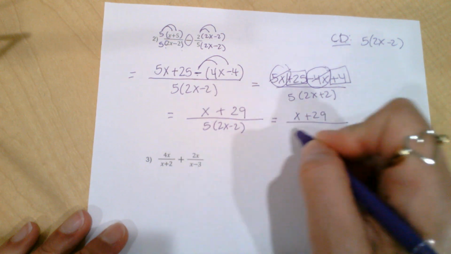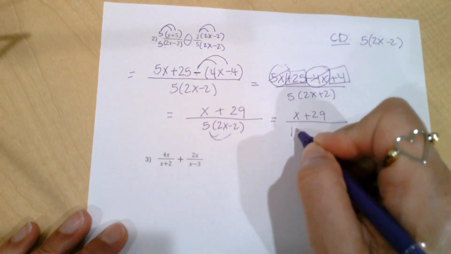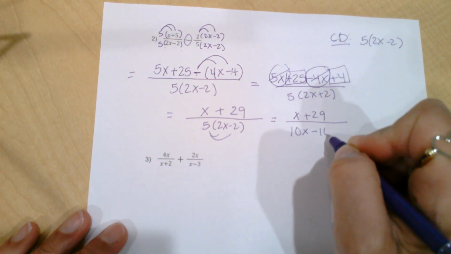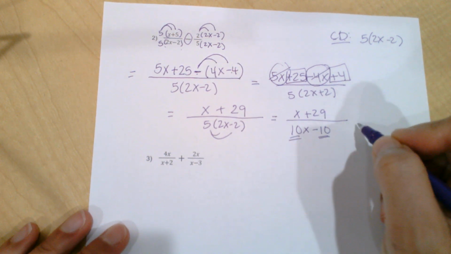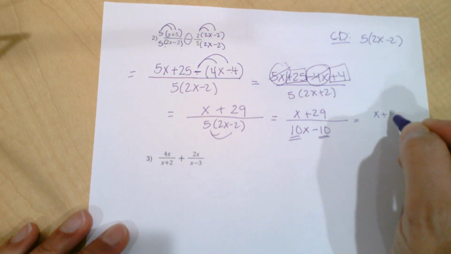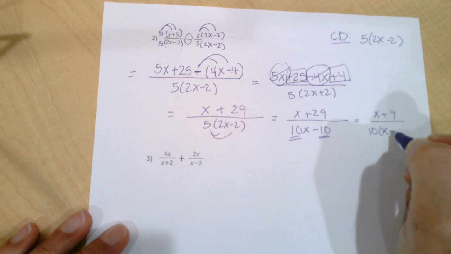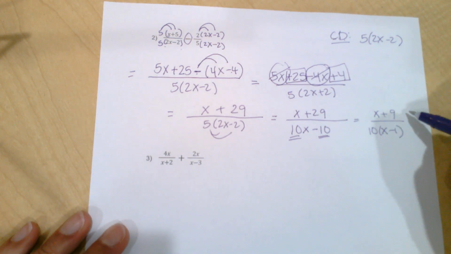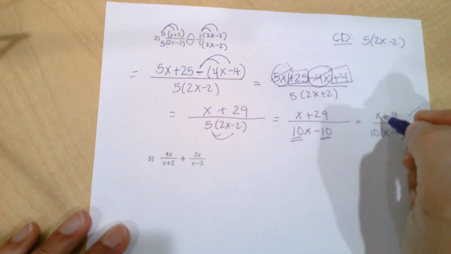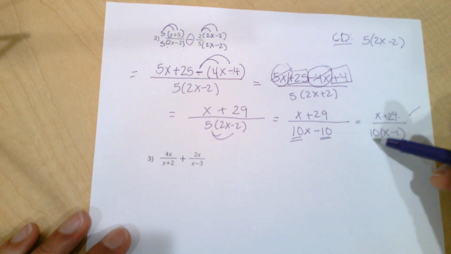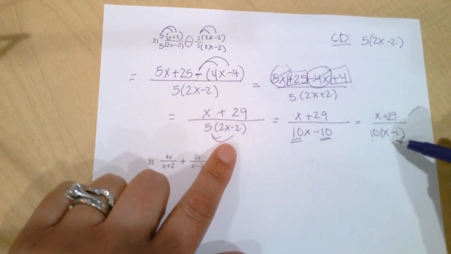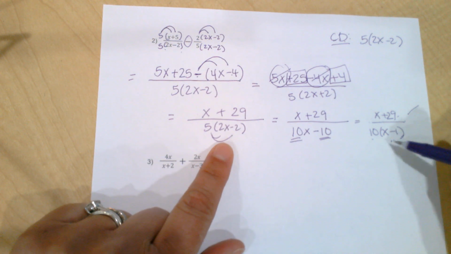So what some people will do is take this a step further, 10x minus 10, and then they'll see that we have a greatest common factor. So they'll go even further to take that greatest common factor out. So you might see it written as x plus 29 divided by 10 times x minus 1, which looks a little bit different than here.